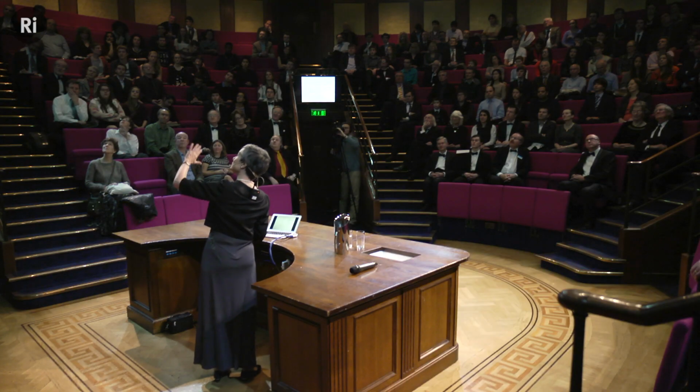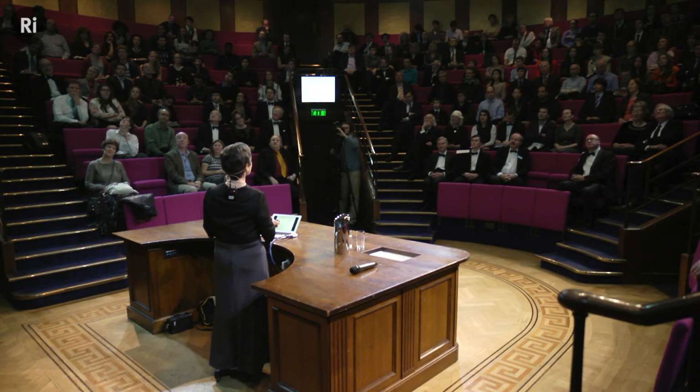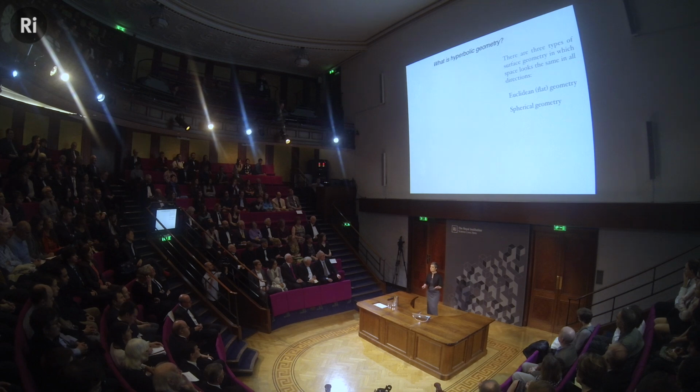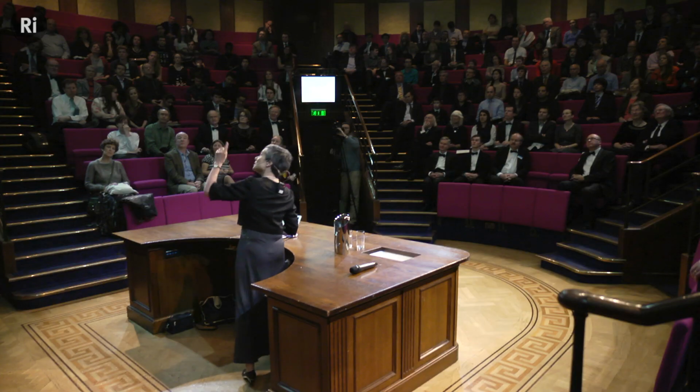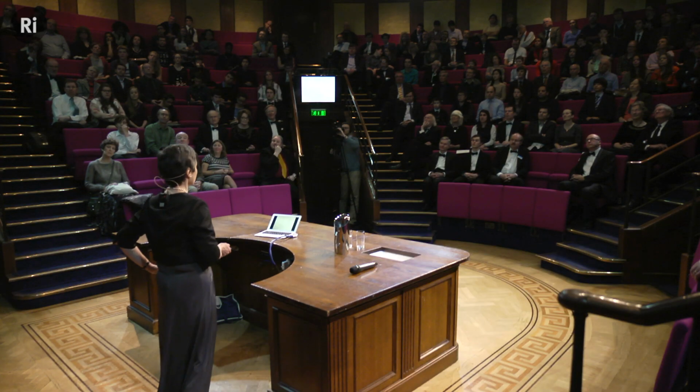But you might also be living on the surface of a sphere, and wherever you are on the surface of a round sphere, things look the same. They don't look quite the same as if you're on the flat, but they look the same. And the third kind, the kind that was missing up to about 200 years ago, is called hyperbolic geometry.